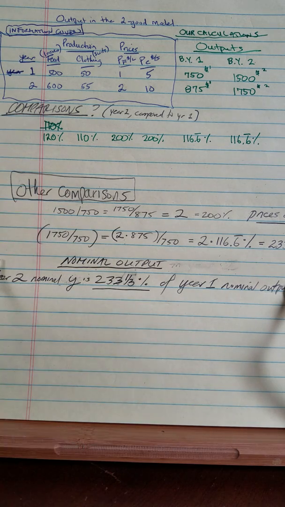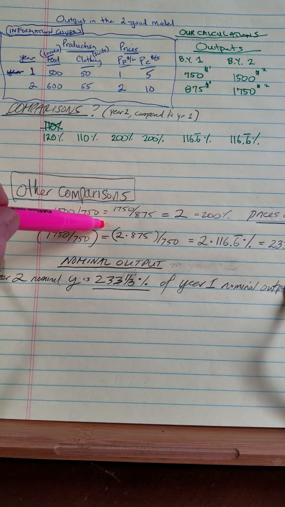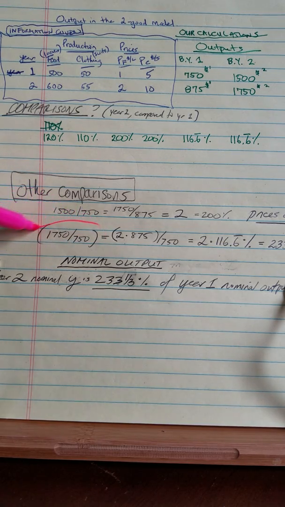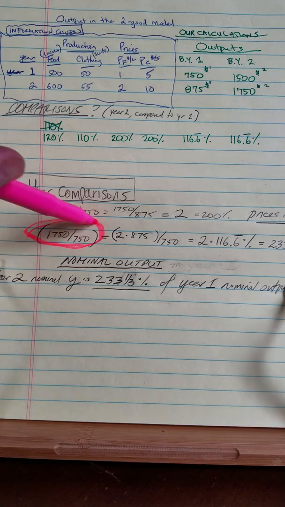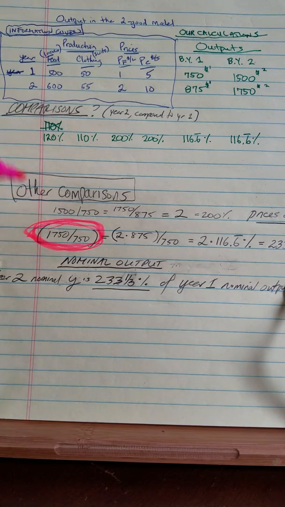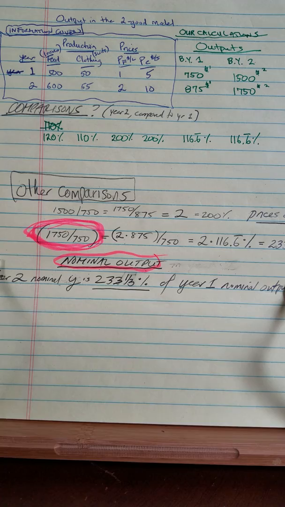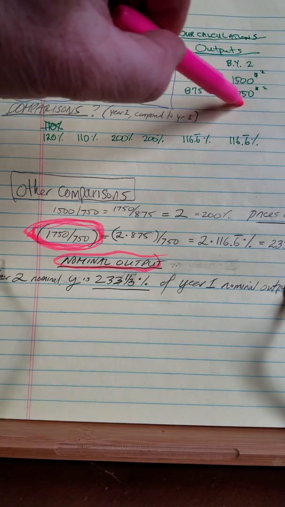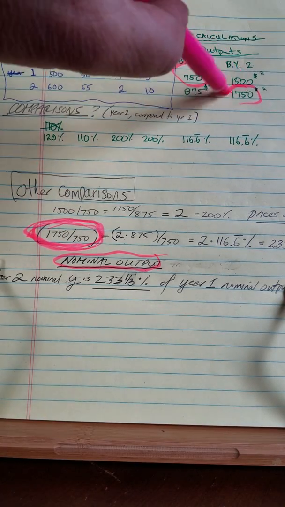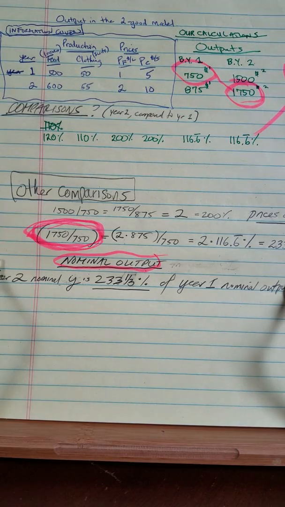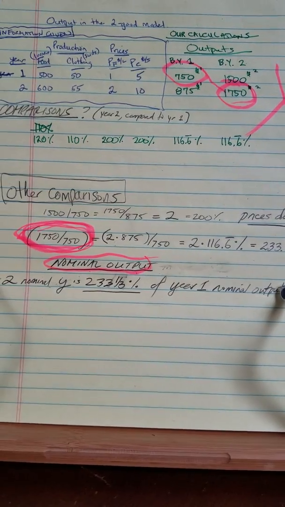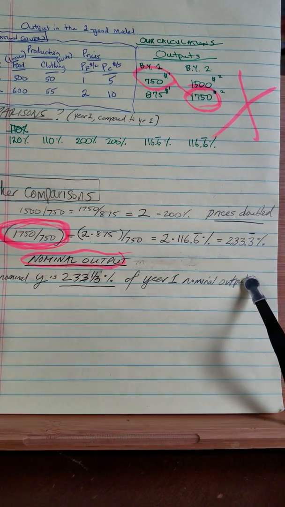Now the final point to note is to come back to this idea of nominal output and notice the danger of failing to recognize that prices are different in the 2 years, creating the possibility of making a nominal output comparison, the 1750 to the 750. Put a big X there. Oops, you can't see that. Here, look at that X. See that X? Put a big X there because that is no good.